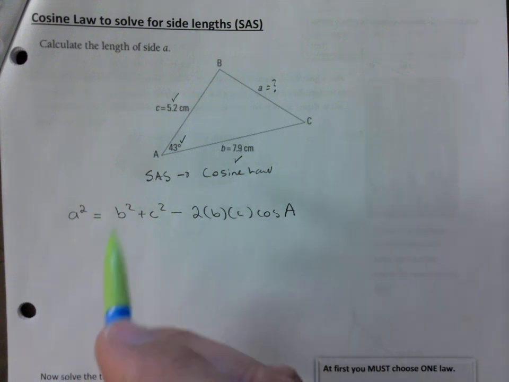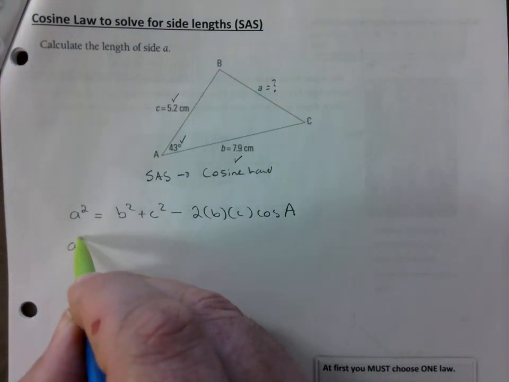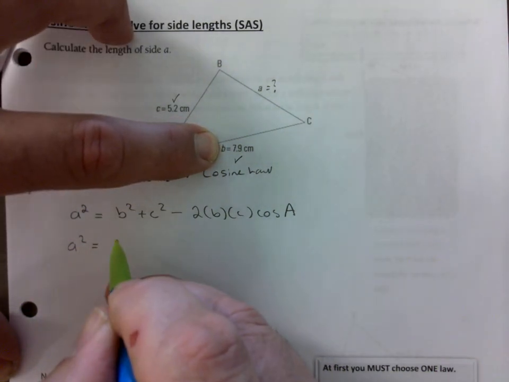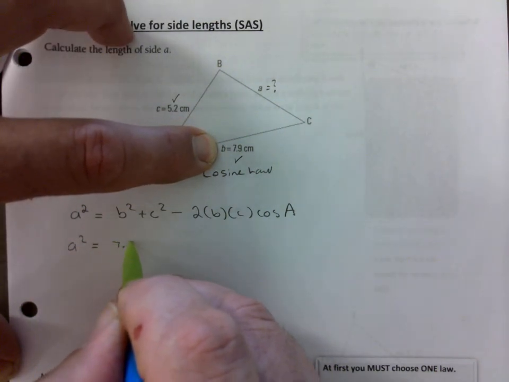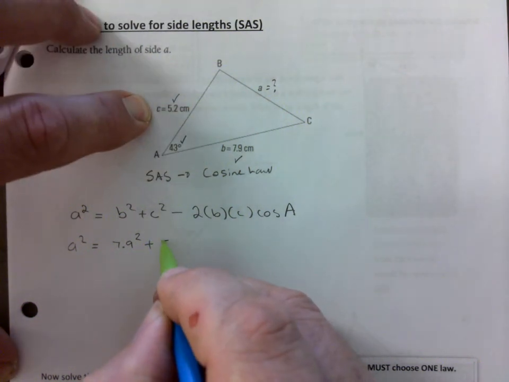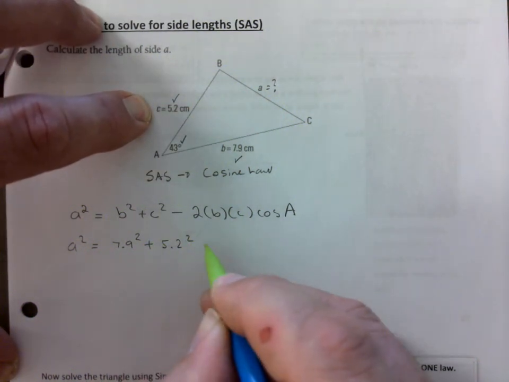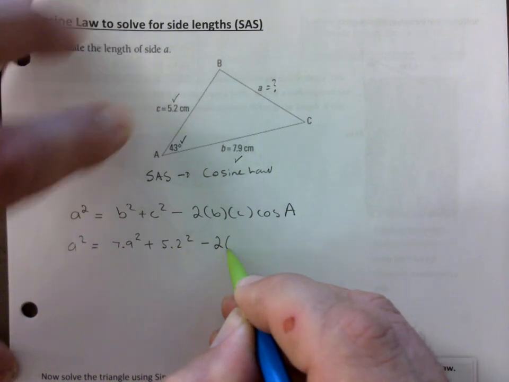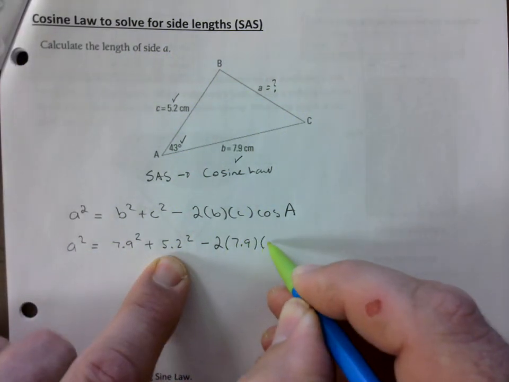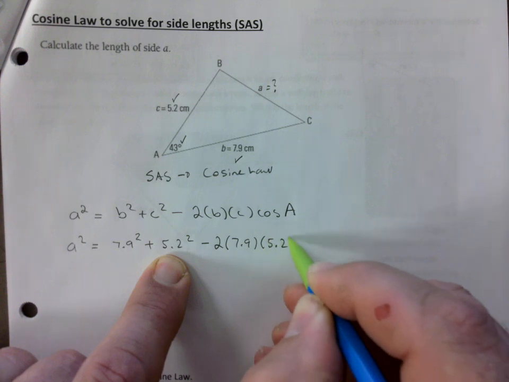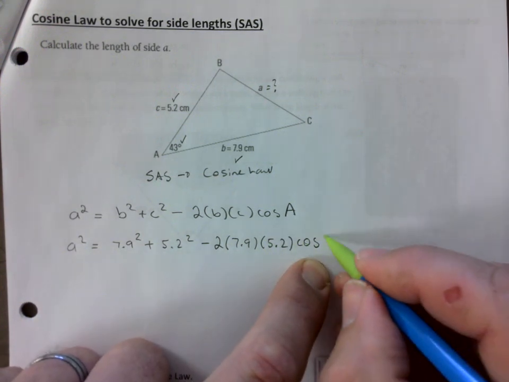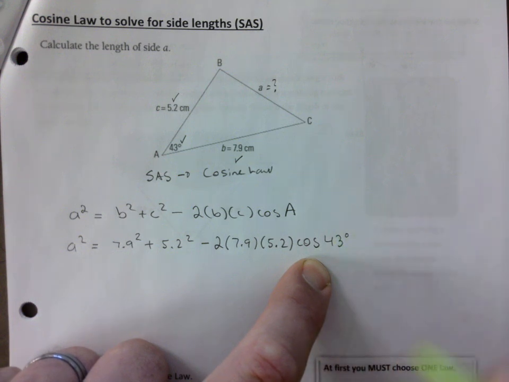Down the road, you just substitute numbers in. So A squared is B squared. So B is 7.9. So I'll go 7.9 squared plus C squared. So it's 5.2 squared minus 2 times B times C times cosine of 43. And this is where you want to have a good calculator.